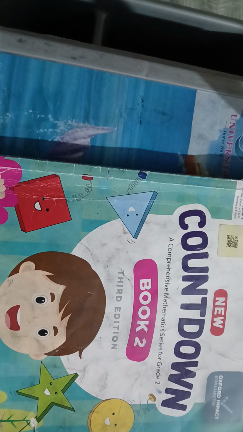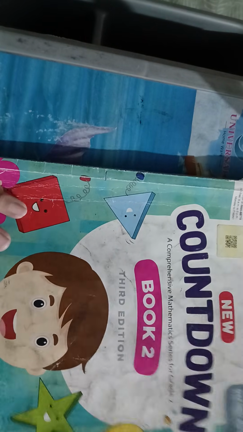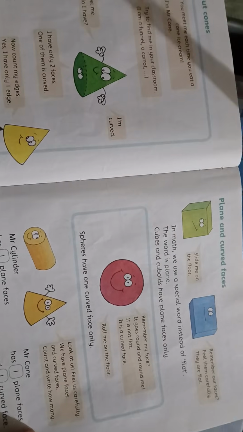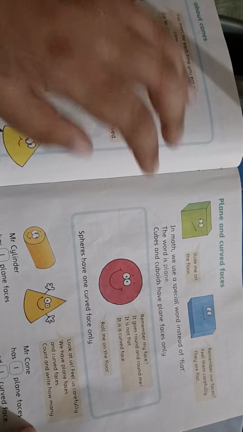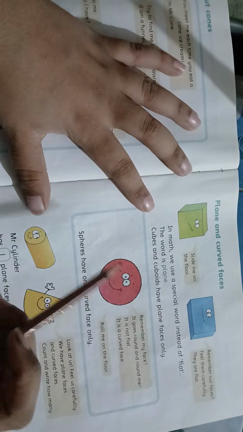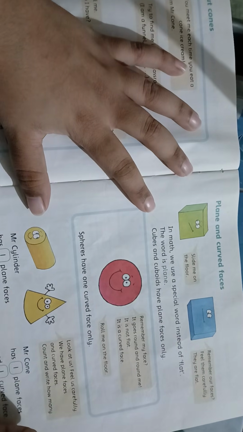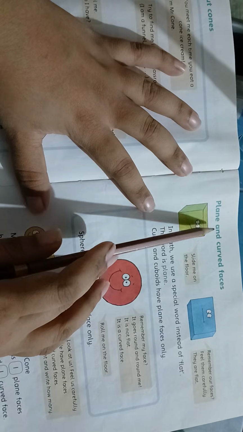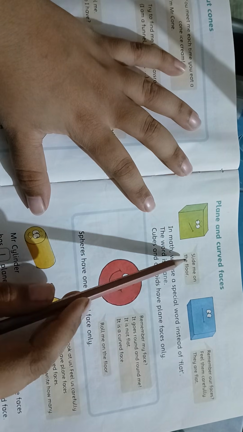So take out your books and open up page number 157. We have read till page 156. Now we are going to start reading from page number 157. Plain and curved faces.